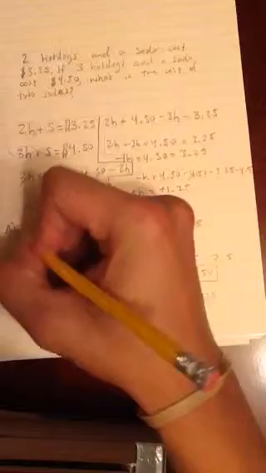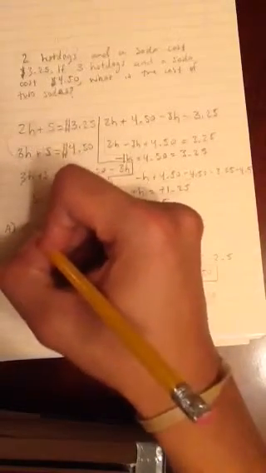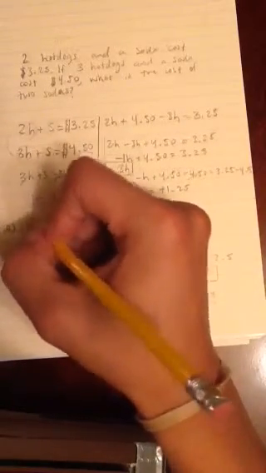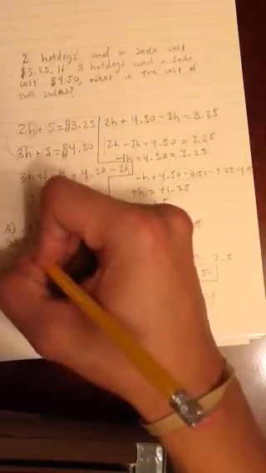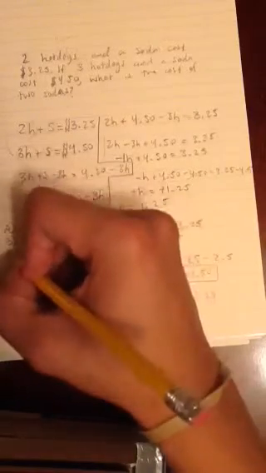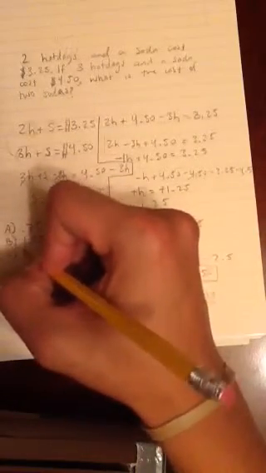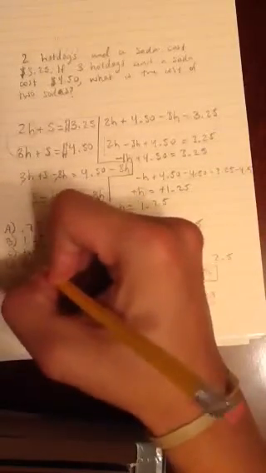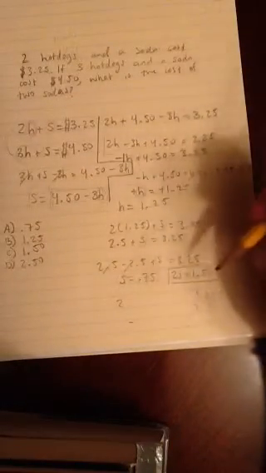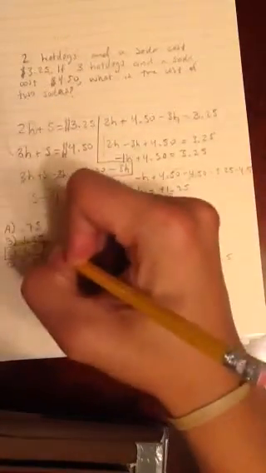And you can check. This problem includes multiple choice. The multiple choices are A, 75 cents, B, $1.25, C, $1.50, and D, $2.50. We concluded that 2 sodas equal $1.50, or option C.